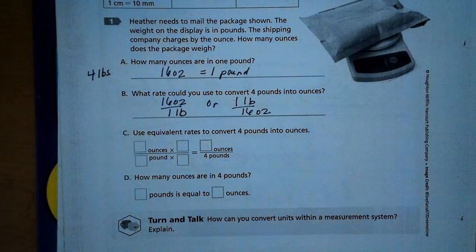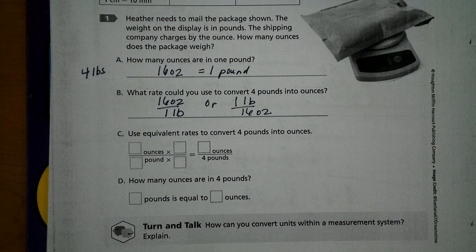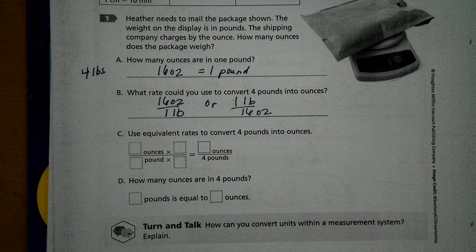Are we good on B? I need some time to copy it down because I can kind of see it on the screen. Okay. Okay, I'm done. Okay.